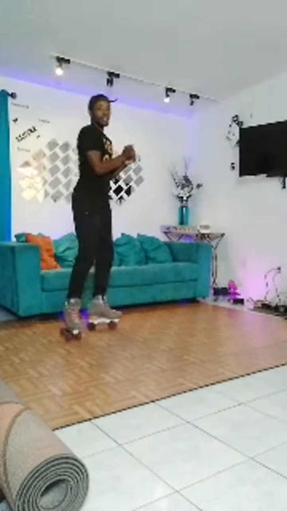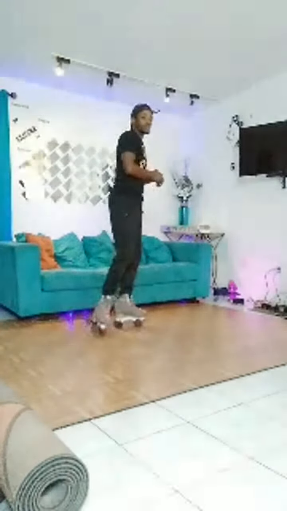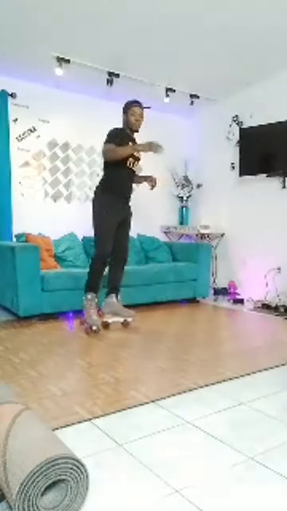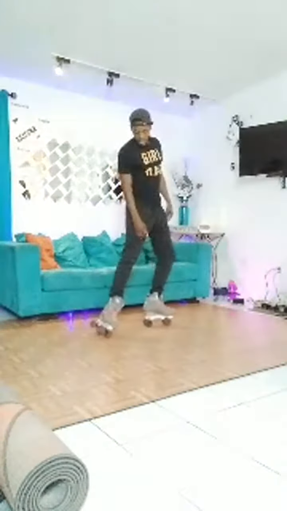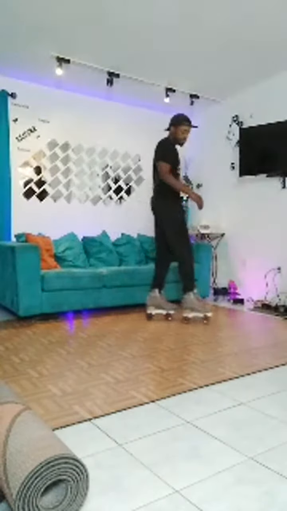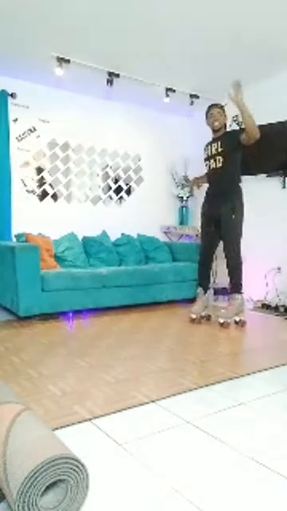Right? And please don't emulate what I'm doing right here. I'm just giving an example, right? You need a toe stop or that one wheel turned out, but it's never this. We don't dip like this. It's dangerous actually.